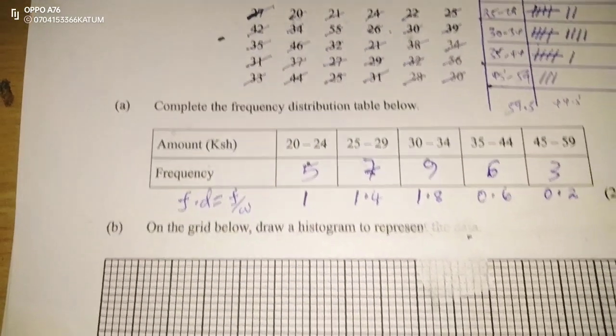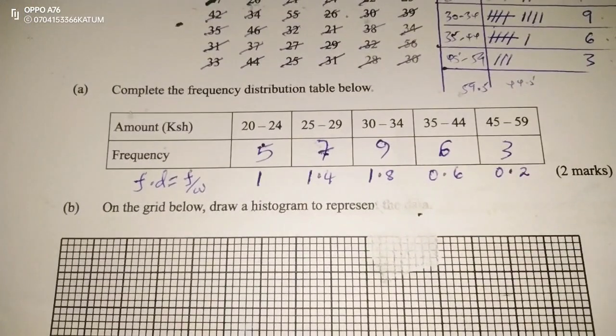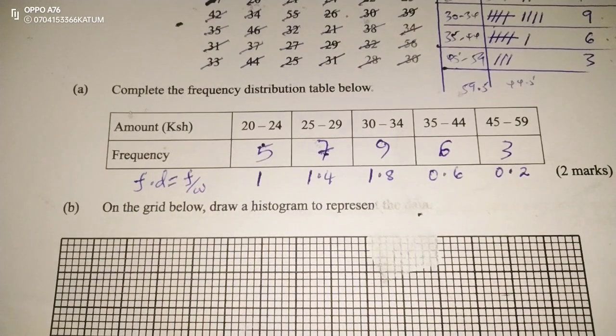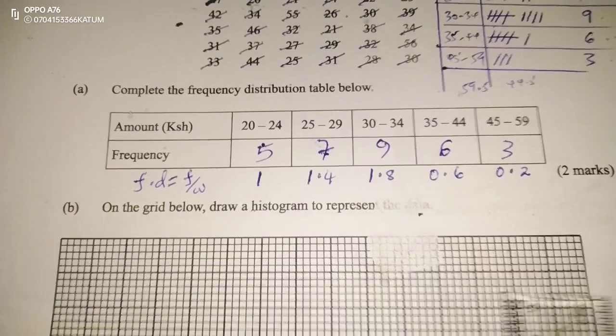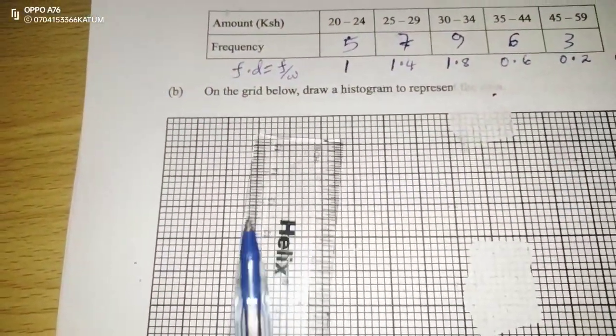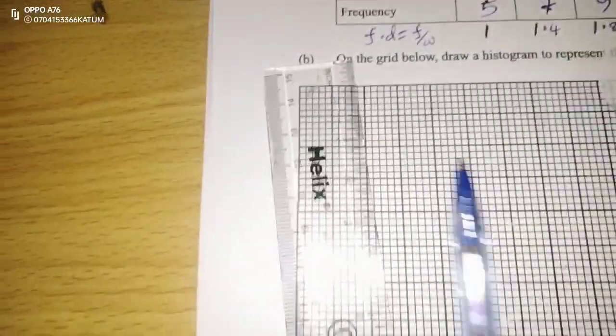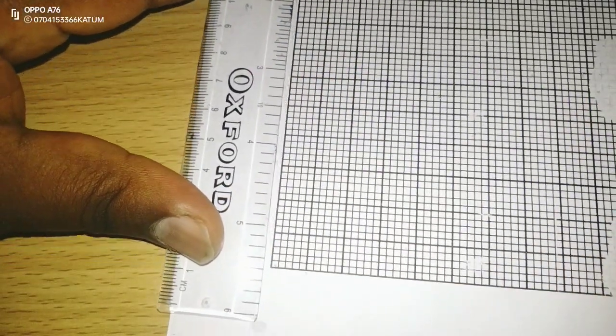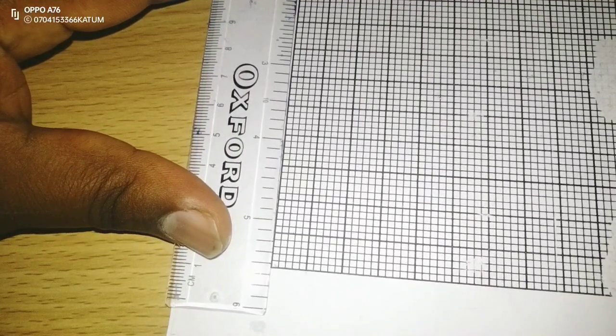So in classes which are not uniform, the histogram is a function of frequency density against the class boundaries, the upper class boundaries. Therefore, I'm going to come up with the axis whereby I need frequency density to be on this axis.